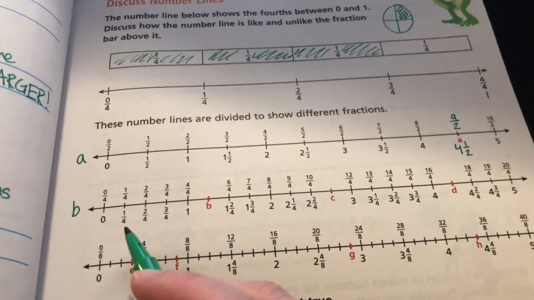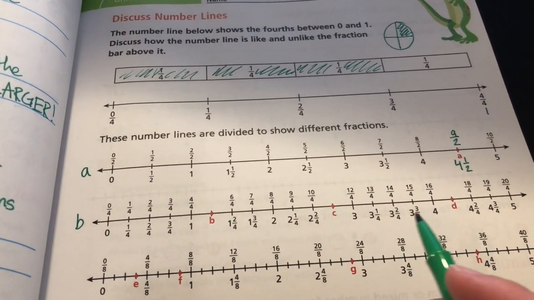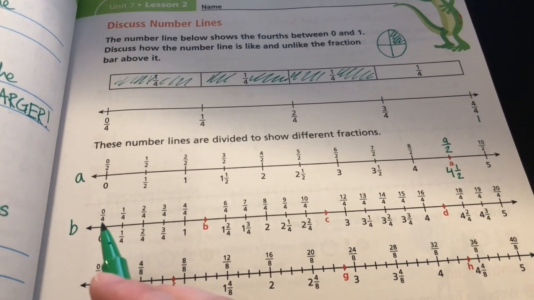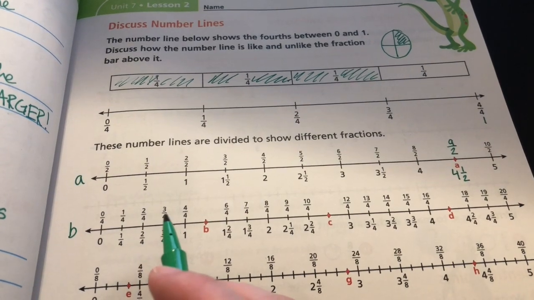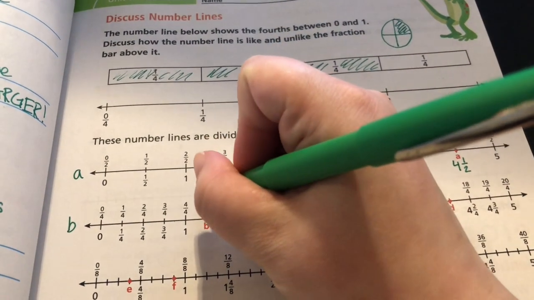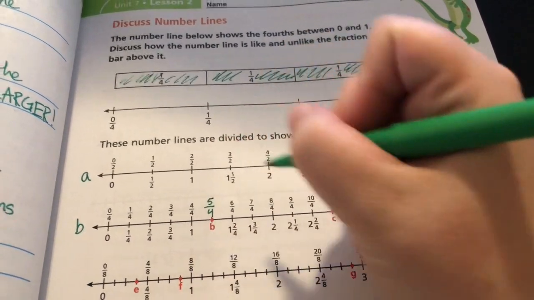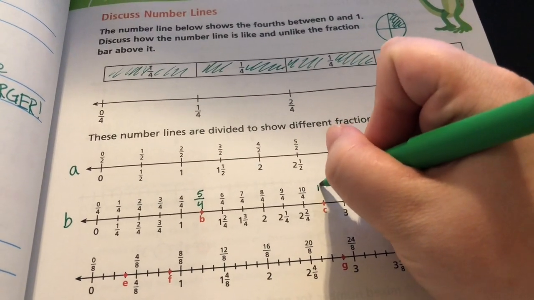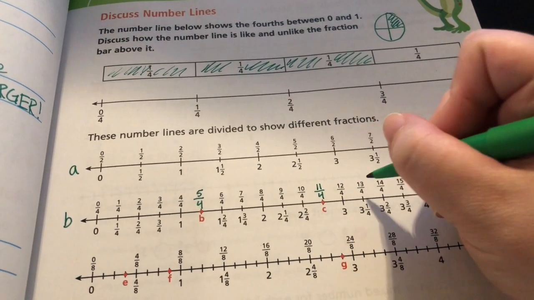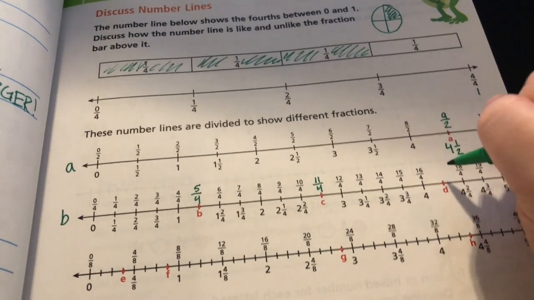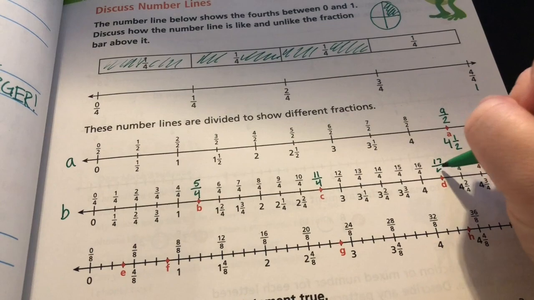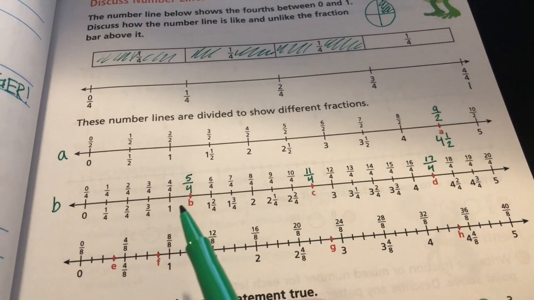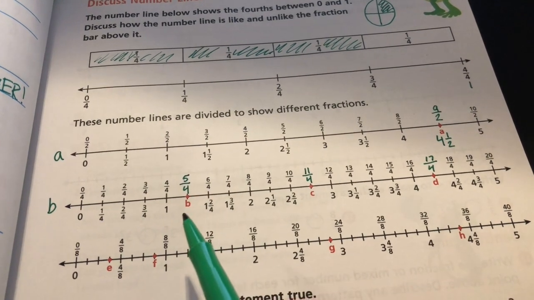So I think the bottom in this case might be a little difficult to do first, so I'm going to do the top. I'm going to count up by 0/4, 1/4, 2/4, 3/4, 4/4. This right here would be 5/4, 6/4, 7/4, 8/4, 9/4, 10/4, 11/4, 12, 13, 14, 15, 16. This would be 17/4, 18, 19, 20, and we're done. So what we need to do is figure out what 5/4 is in mixed number form.